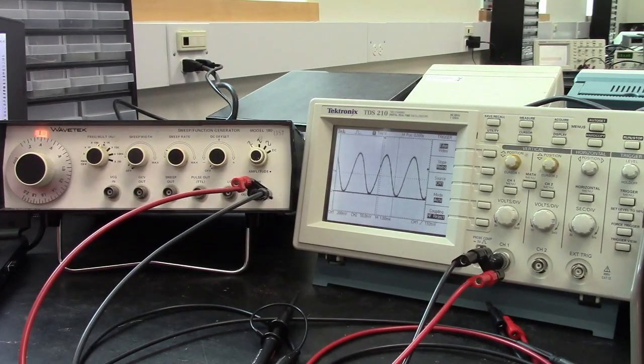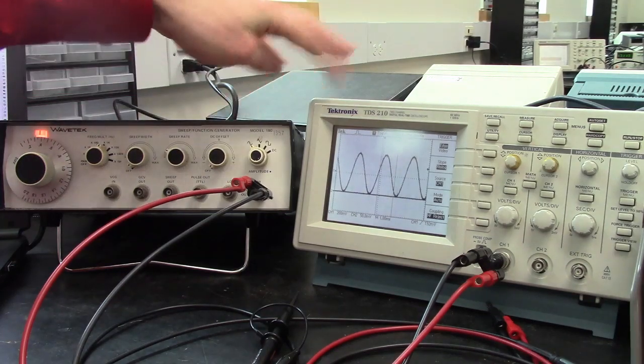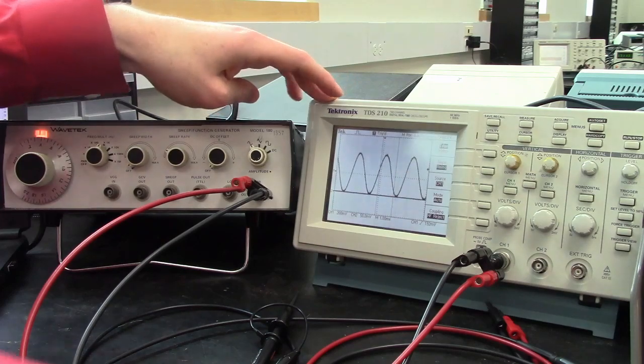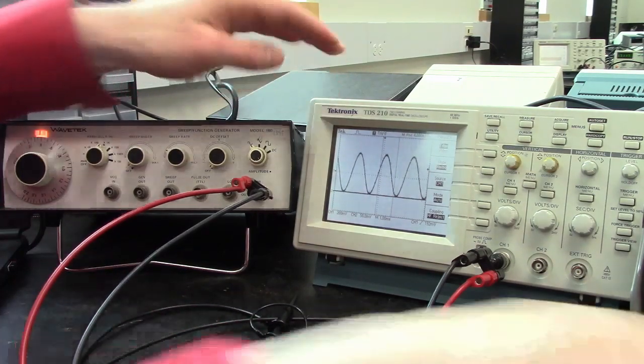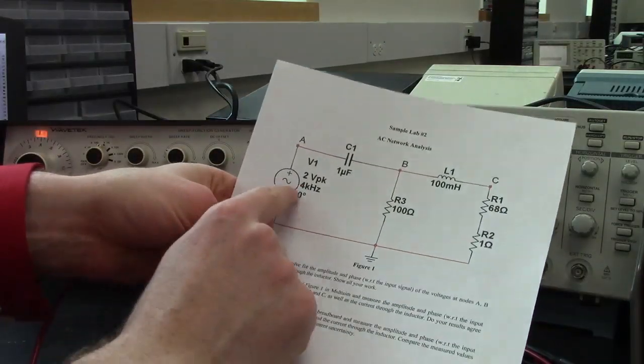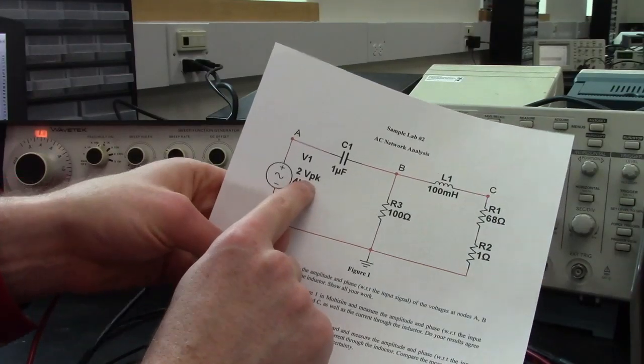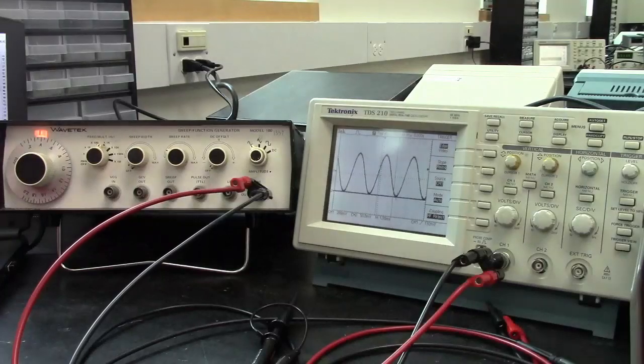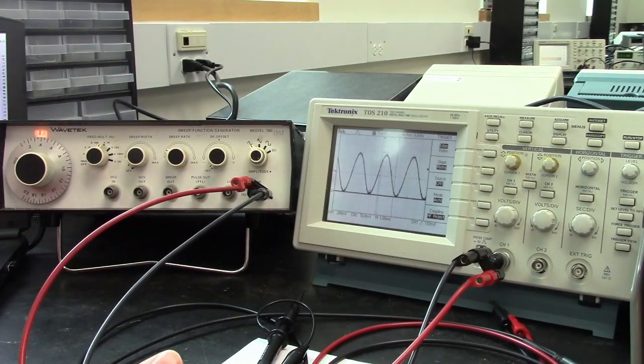Another thing that we want to be able to do with this is set up the signal to have the right frequency and right amplitude for our particular circuit. So if we go back over to the problem itself, we need a 2 volt peak, so a 2 volt amplitude, or 4 volts peak to peak, and we need 4 kilohertz.